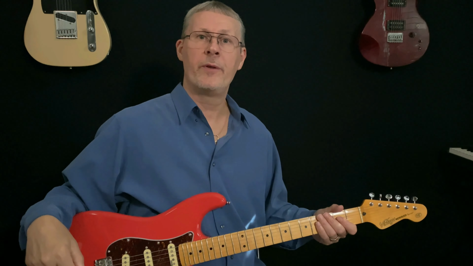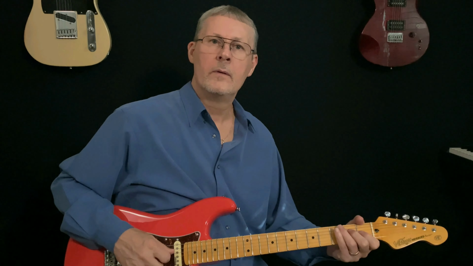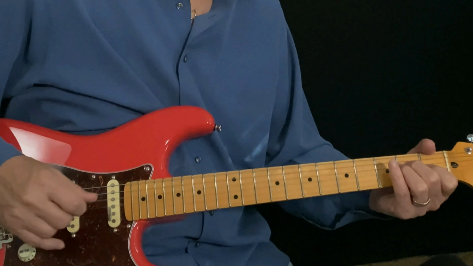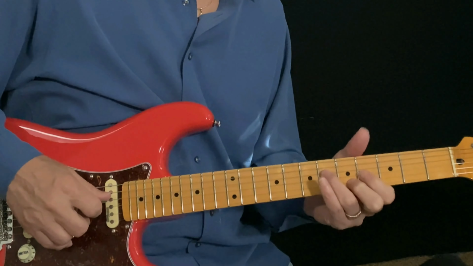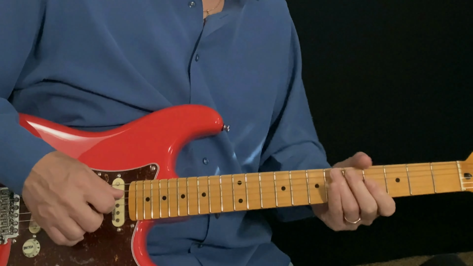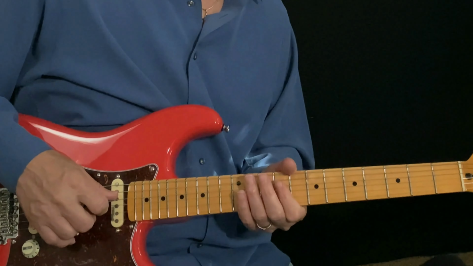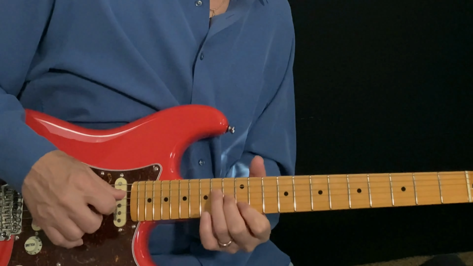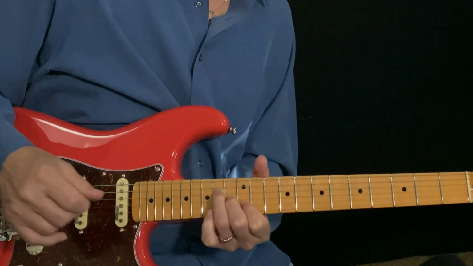Same concept with your 5, which is E. So your E, G sharp, and B notes gives you an E major triad. So right here would be with the 1 as the lowest note. Right here would be with the 3rd as the lowest note. Right here would be with the 5th as the lowest note. And of course repeating this same one with the 1 on the lowest note.